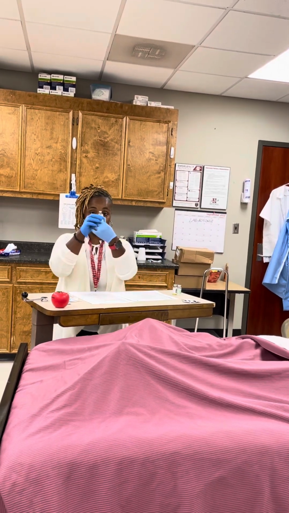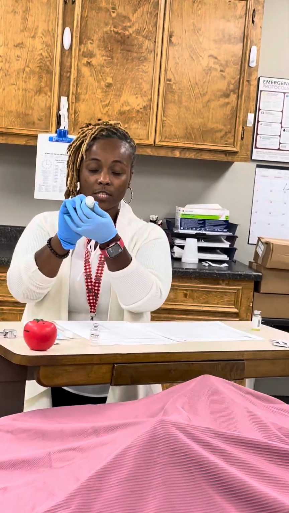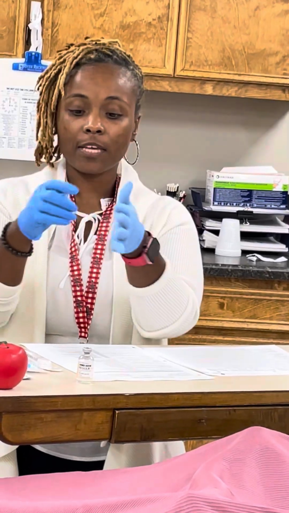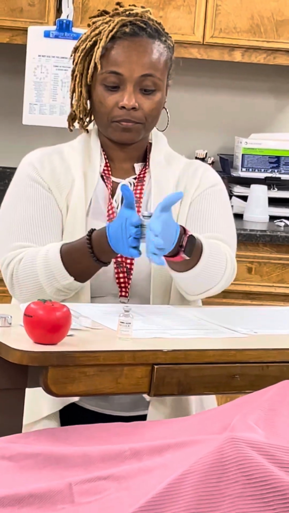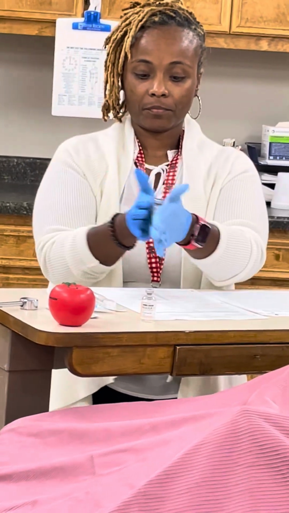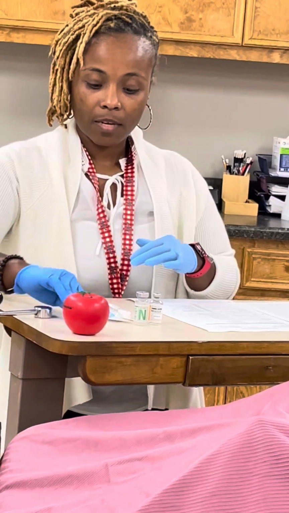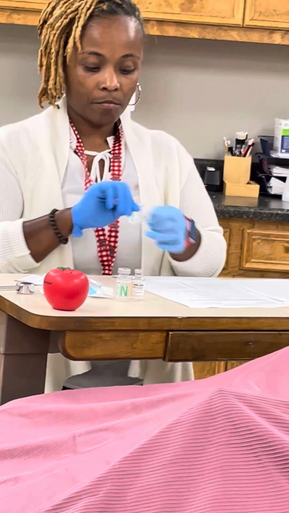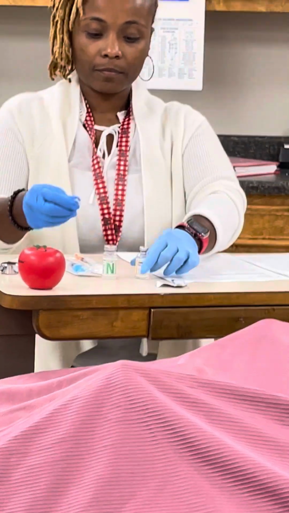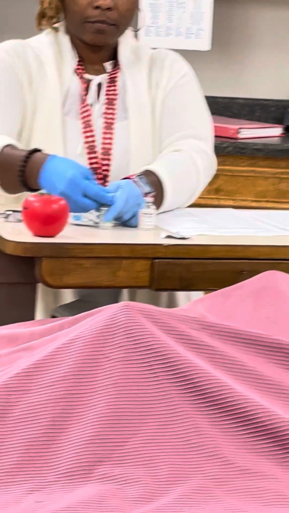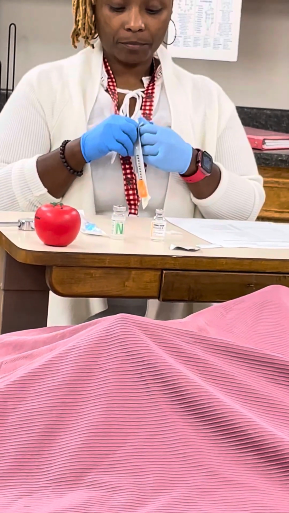So I have my regular that's here, and I have my NPH. And as you can see, the NPH is cloudy at the bottom, so we need to agitate it. So I'm going to palm roll it for a couple of seconds. And I'm going to set it to the side. I'm going to use my alcohol to clean both tops, and I'm going to let that air dry. So I have my insulin.